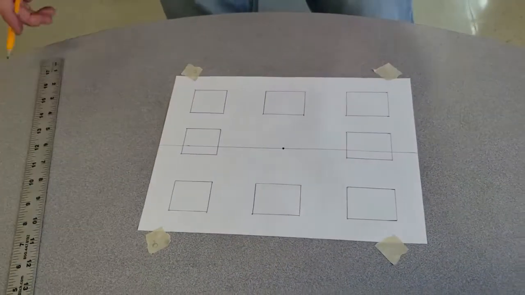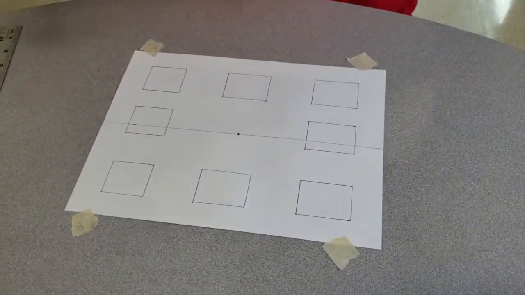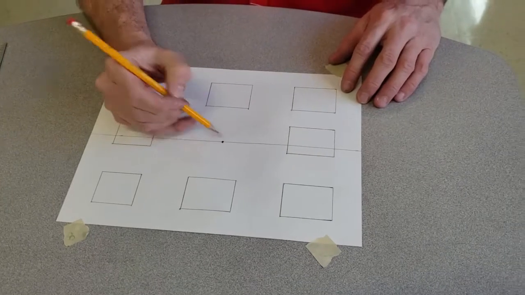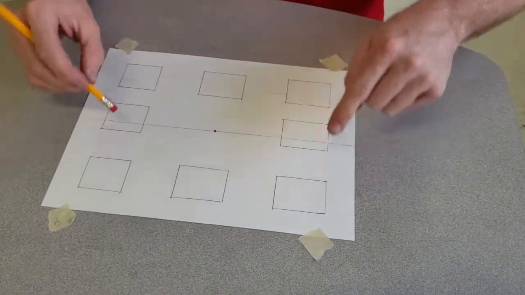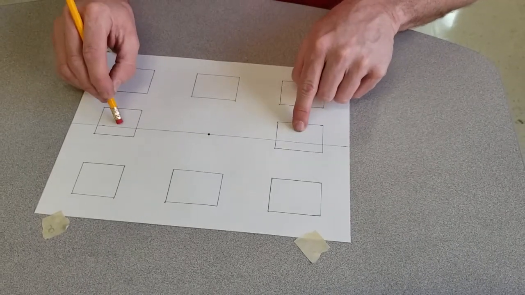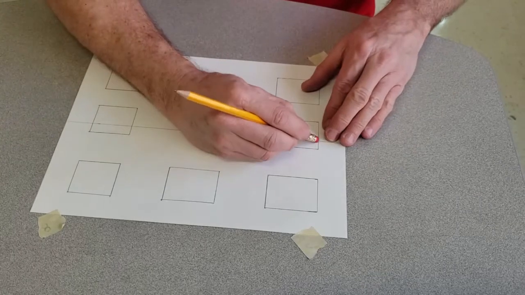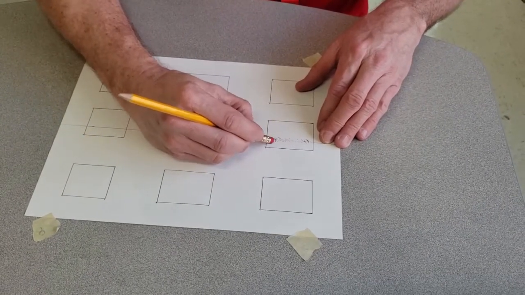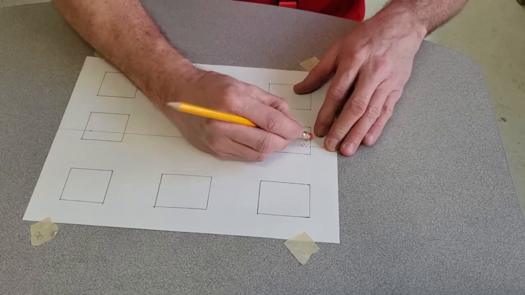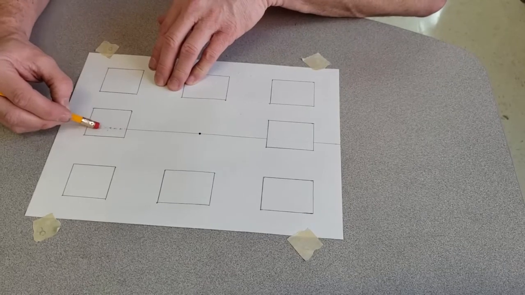All right, and now that we have our 8 squares, we are ready to start playing around with the vanishing point. Just one other thing, because these squares are going to turn into boxes and they're going to be sitting in front of the horizon line. If you want to erase this section of the horizon line, you are more than welcome to.